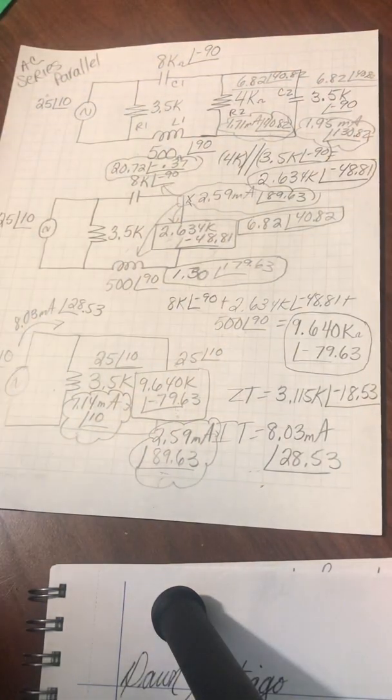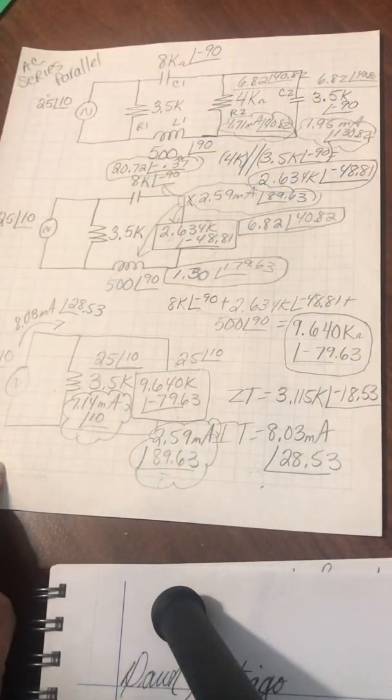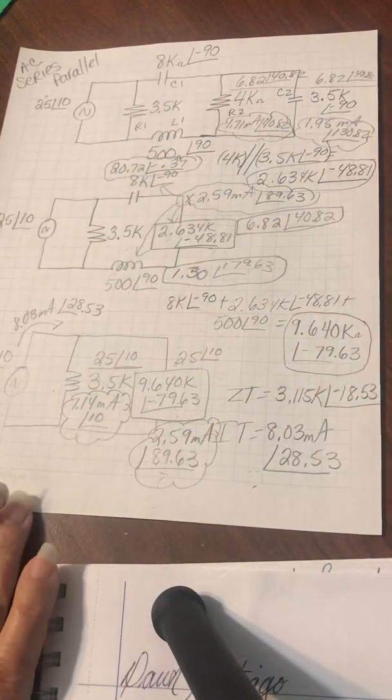So normally when I check your circuits, I'm checking for Z total and I'm checking for the voltage or current here. If that's right, you brought it back right.